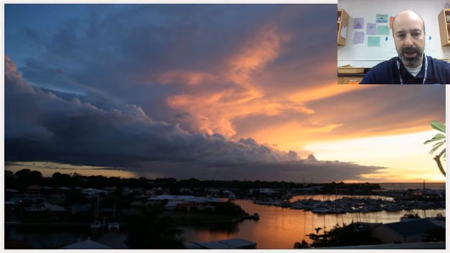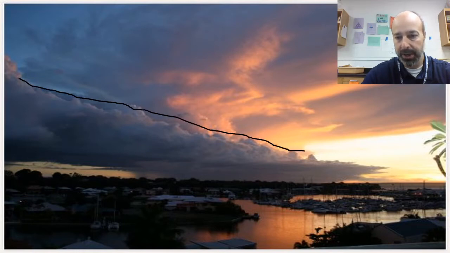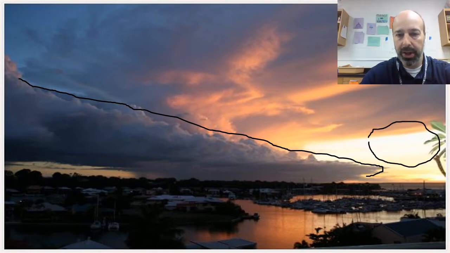Have you ever looked up at the sky and noticed that there's kind of a line of clouds? We kind of see that in this picture right here, where there's clearly an area where there's a bunch of clouds and then an area of clear sky. Well, that's what we call a storm front, and we're going to learn about that this week.